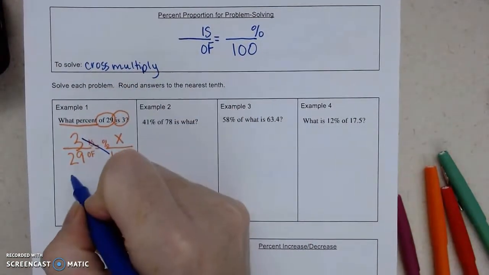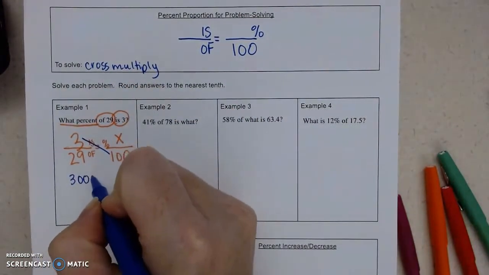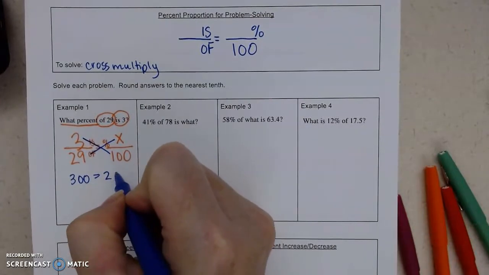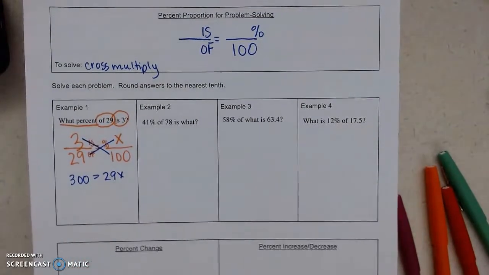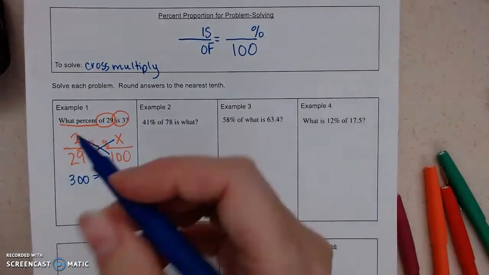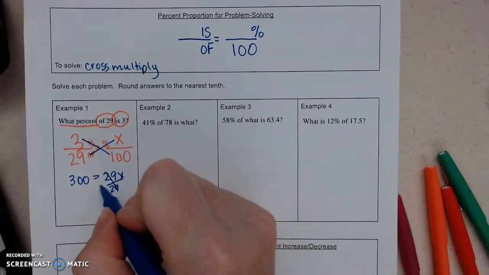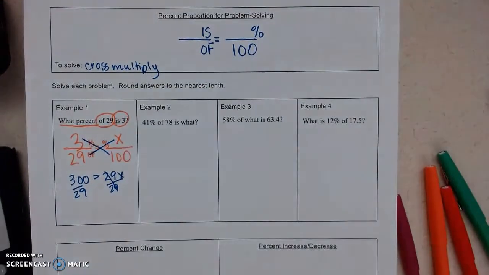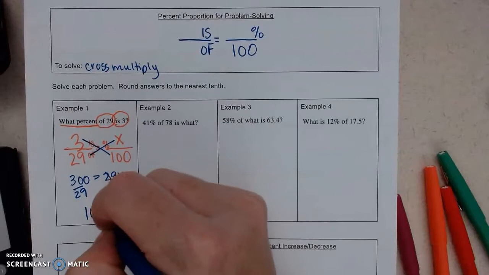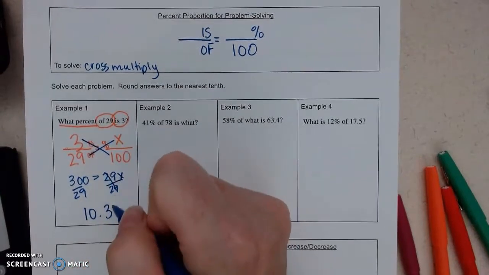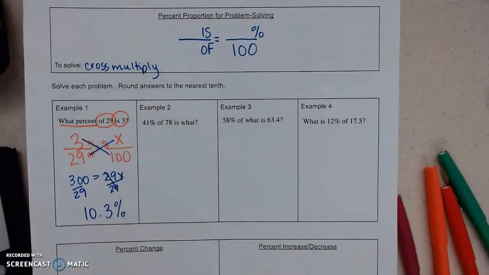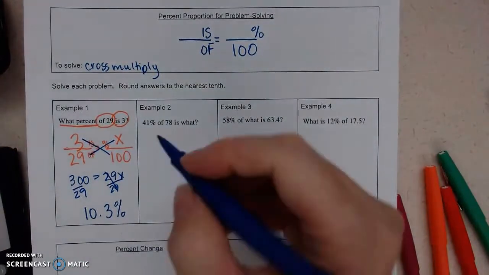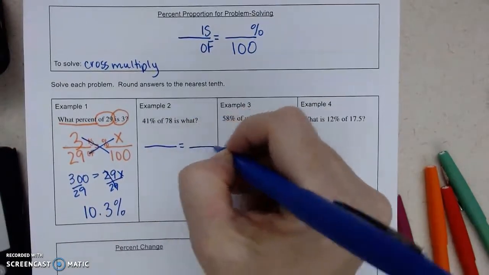So cross multiply. 3 times 100, 29 times x, and we're going to divide both sides by 29. It says to go to 1 decimal place. So 300 divided by 29, I get 10.3, and that would be the percent. That's it. Let's look at the next one.